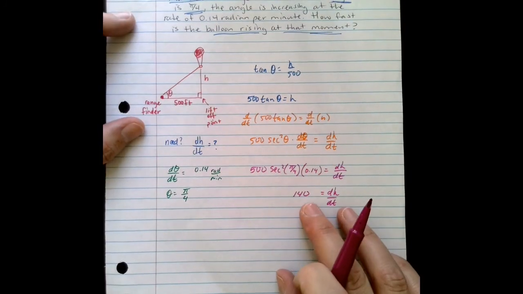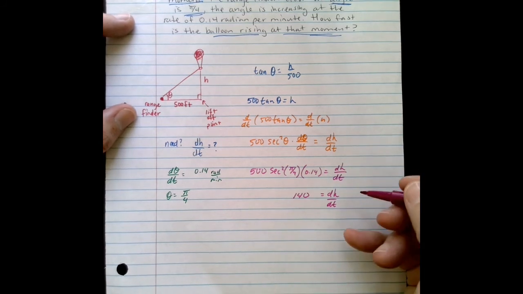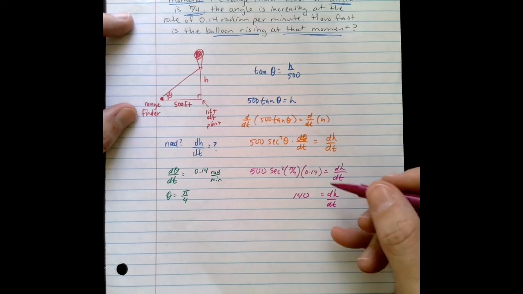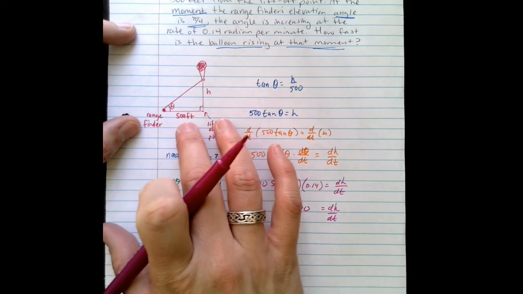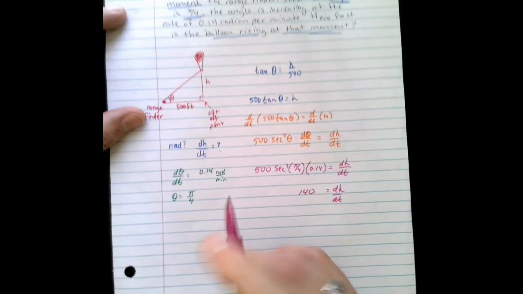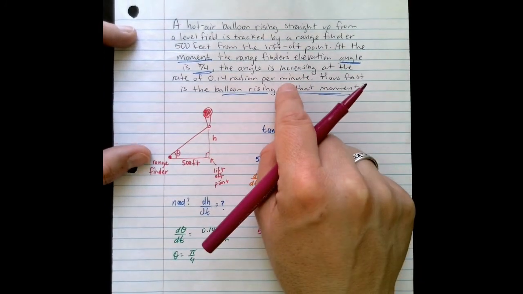Now, I got 140 from my calculator. What are the units here? Well, it's dh/dt. So h, the height, is measured in feet because we can see this distance here is in feet. And the time, the dt's, we can see the rates were given to us in minutes.